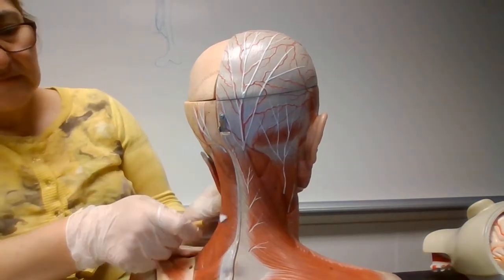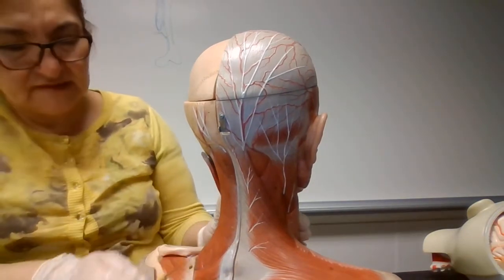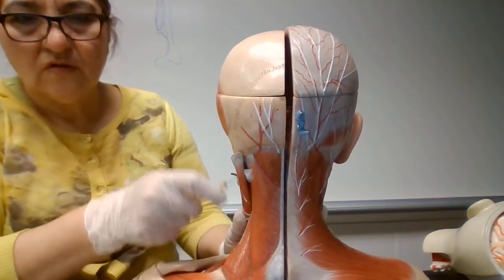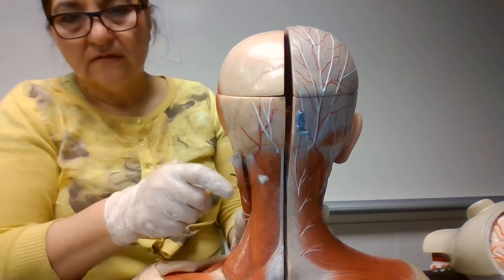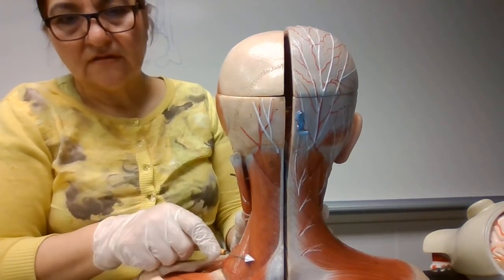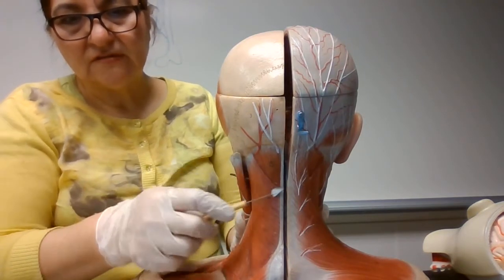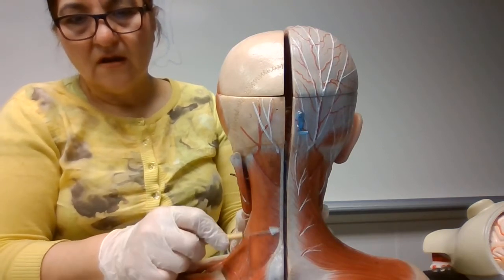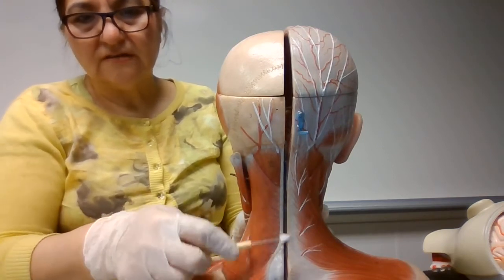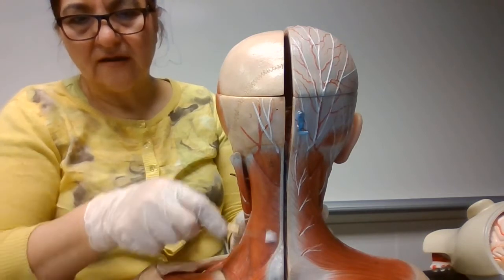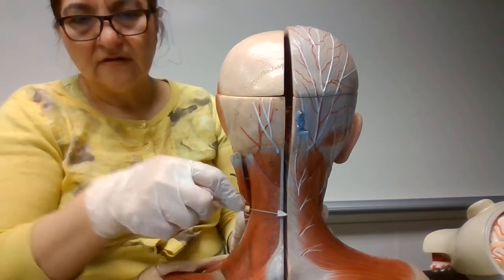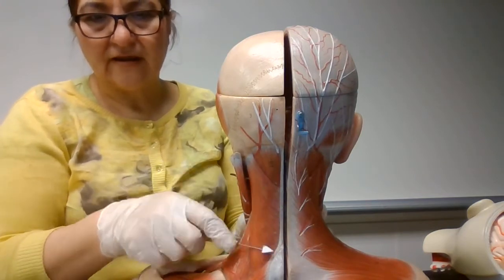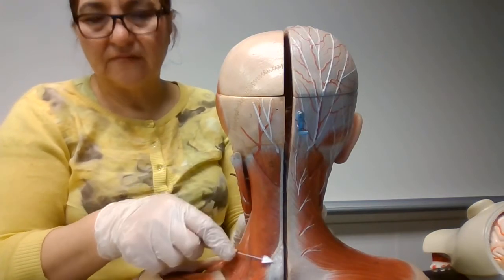This muscle is splenius capitis. There are two: one is splenius capitis, and the other is semispinalis, half of this muscle. Why do they call it splenius? Because they originate from the spine of the cervical vertebrae, the neck vertebrae.